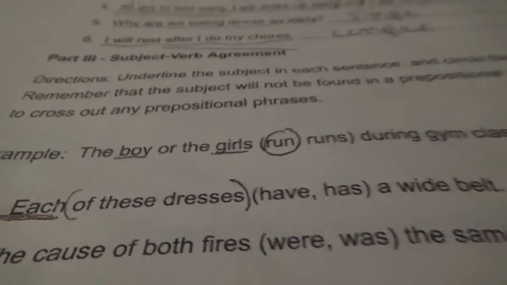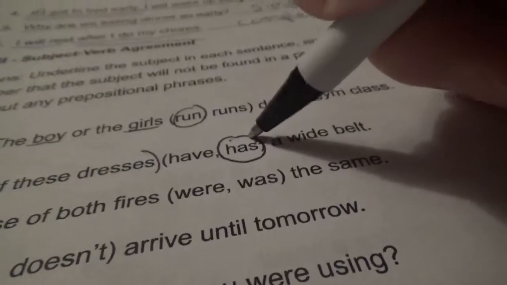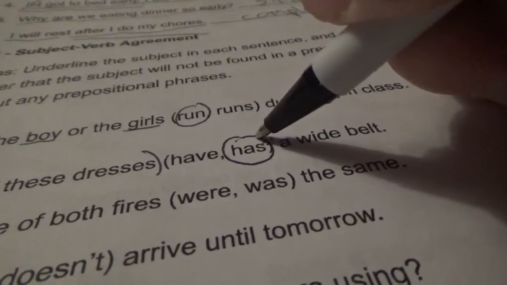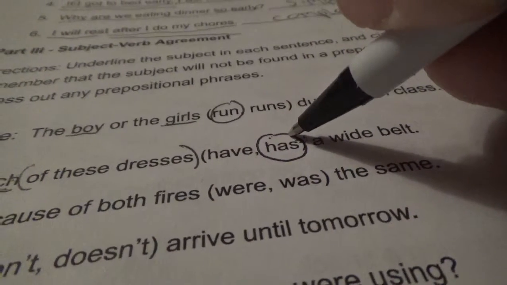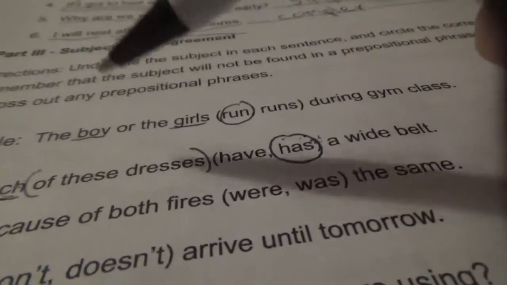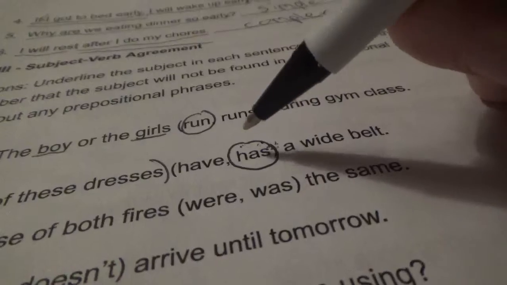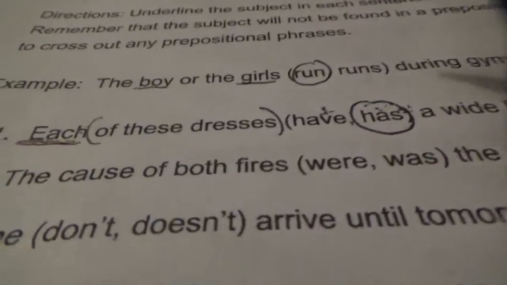So you're going to say, each of these dresses has. Each has, because each is singular. We need a singular verb. And remember, singular verbs end in S. It's opposite from the way that most nouns are. Most singular nouns do not end in S, and most plural nouns do. Of course, there are some exceptions, like children is plural and does not end in S, but for the most part, that's true. And then for verbs, all singular verbs end in S. All plural verbs do not. So each has. Let's look at the next sentence.